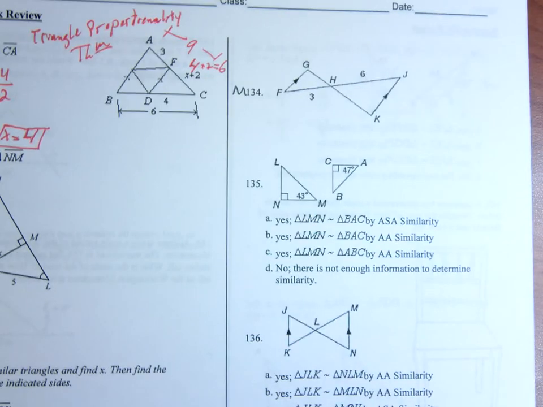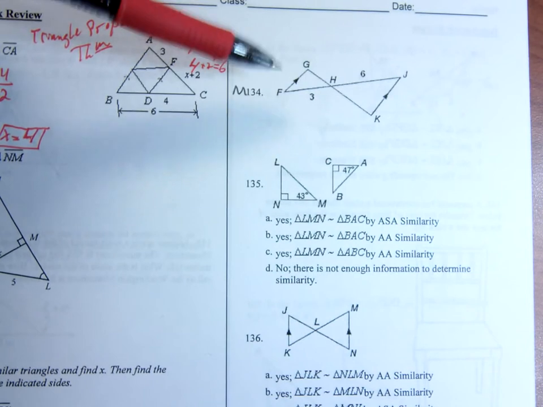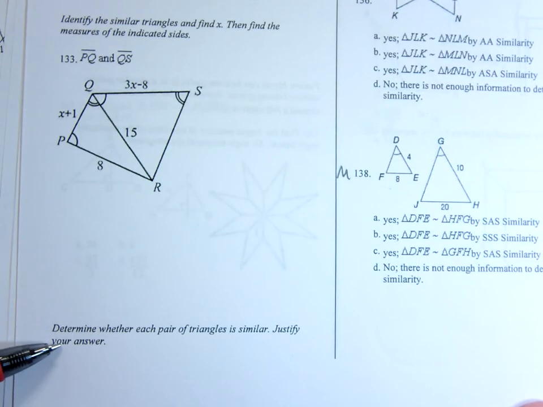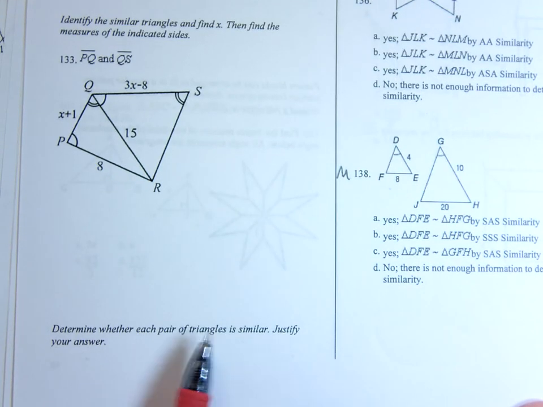134. All right, here it says the instructions at the bottom of that page, which should have again moved to the top. I don't know what is going on with my formatting. It says determine whether each pair of triangles is similar, and then justify your answer. Okay, so we're looking at these two triangles.